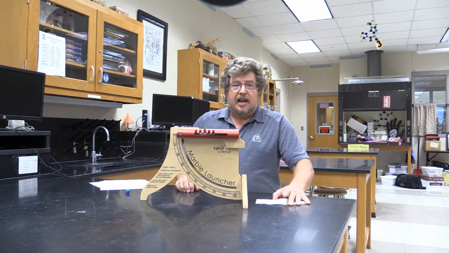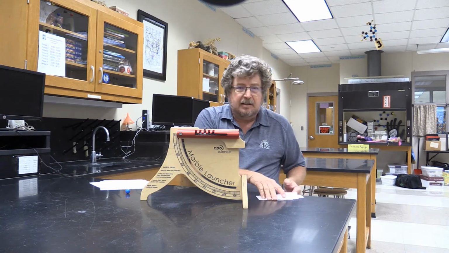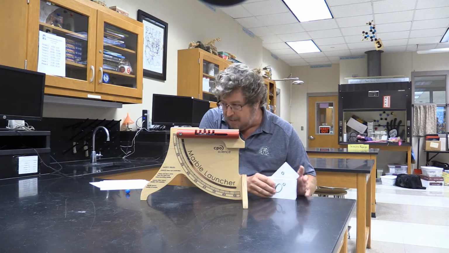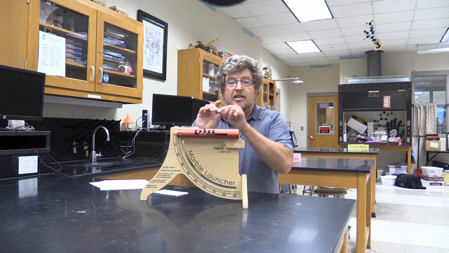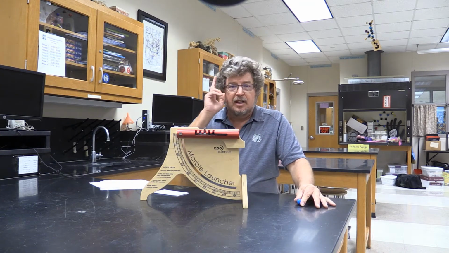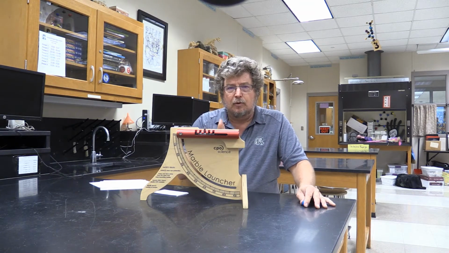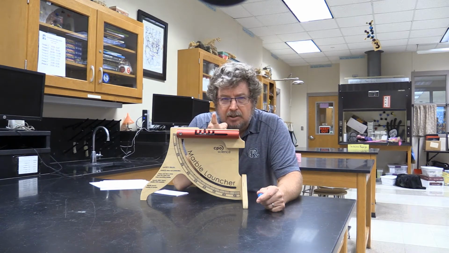Now at each one of those angles, we're going to fire it 3 times and take the average. That's because more data is better. Okay? So remember, we're going to determine the distance in the air before it hits the ground, at what angle is going to shoot it the furthest before it hits the ground. Make your hypothesis. Make your prediction.